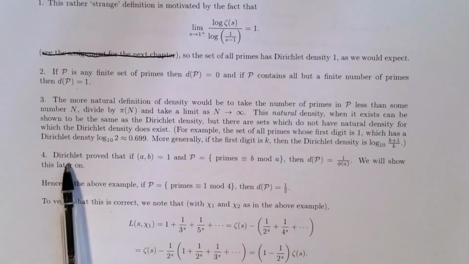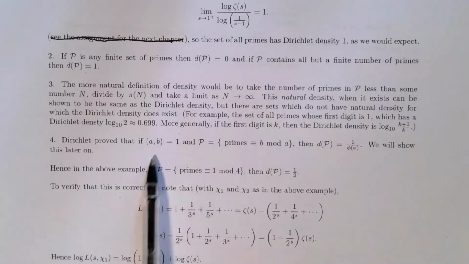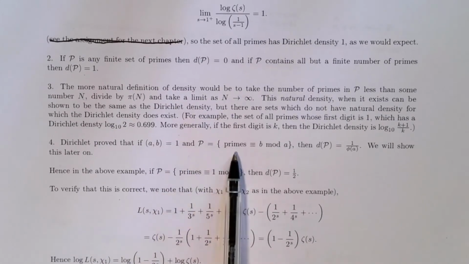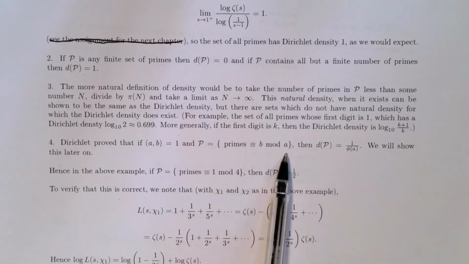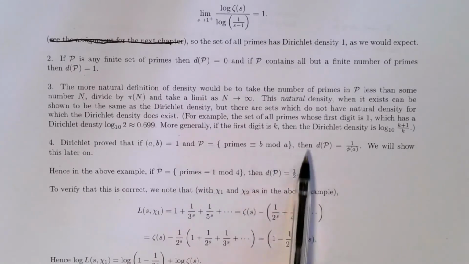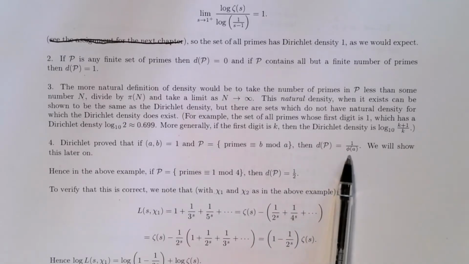Dirichlet proved, and we will as well, that if you take two numbers a and b that are relatively prime, GCD is 1, and you take the set of primes that are congruent to b mod a, that's the set of primes in this arithmetic progression, then the Dirichlet density of P turns out to be 1 over phi of a, where phi is Euler's phi function. And we will actually prove that a bit later on.